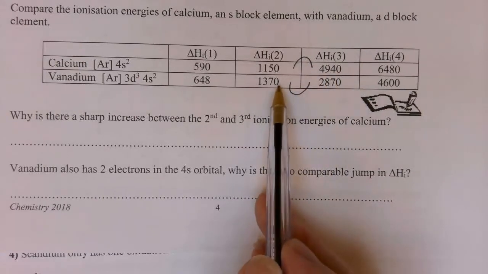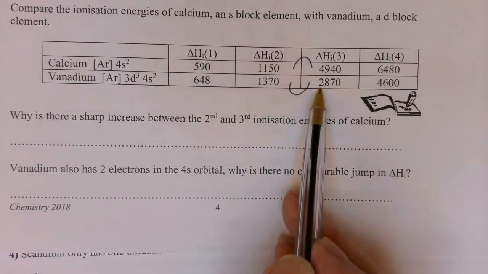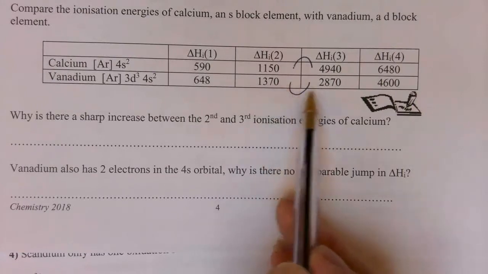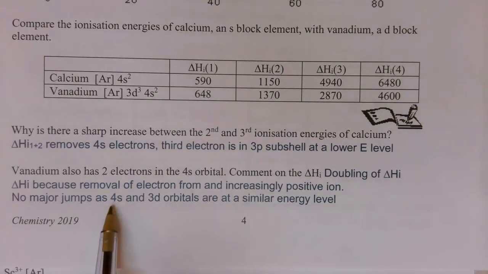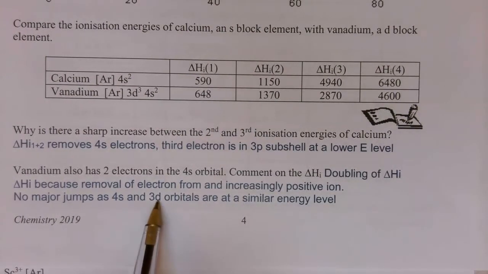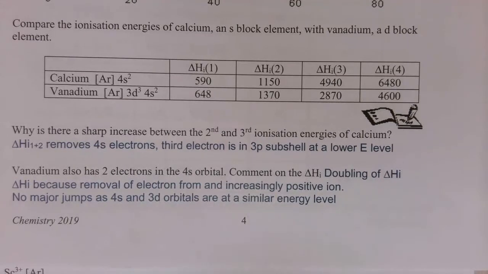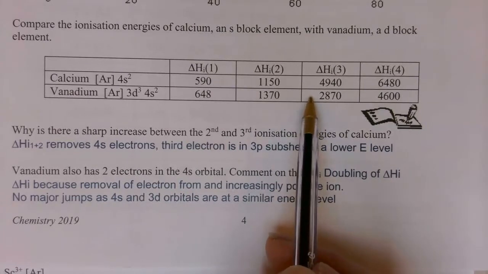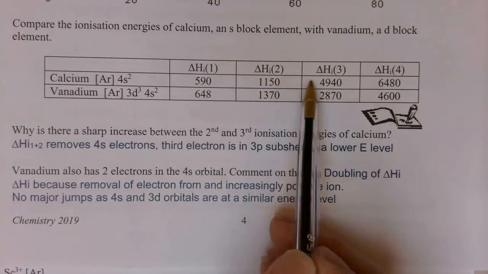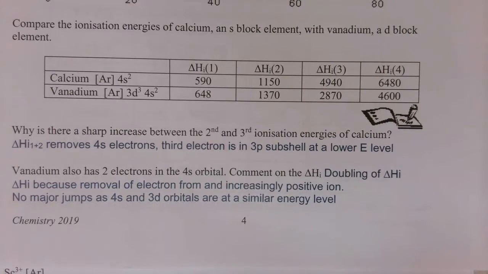But the gap between the 4s and the 3d is much less, so there's much less of a jump between the two subshells. And there are no major jumps between the 4s and the 3d because they're very similar energy levels, and that explains why there is not that big jump between the second and the third ionization energy for vanadium, whereas there is for calcium.